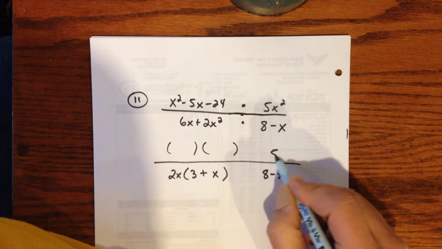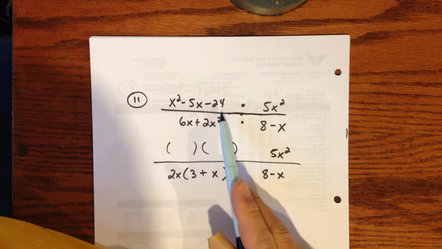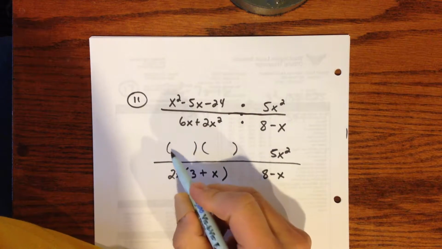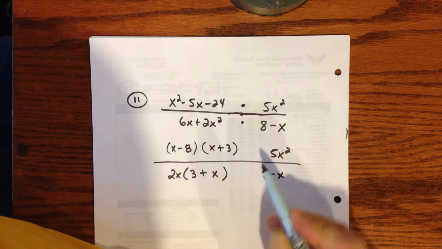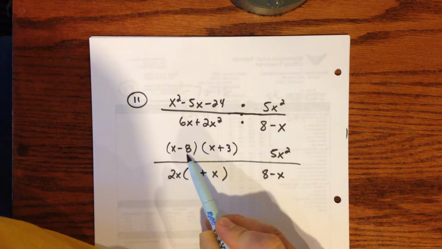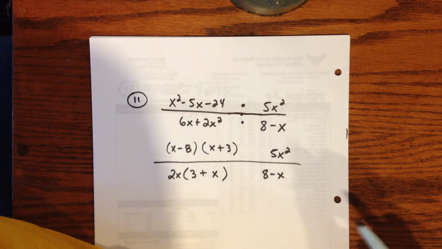Rewrite that part and rewrite that part. Alright, so let's look at this trinomial. I need two things that multiply to negative 24 that add to positive 5. That looks like negative 8 plus 3. Think about it. Multiply negative 8 and 3, you get negative 24. You add them, you get negative 5.